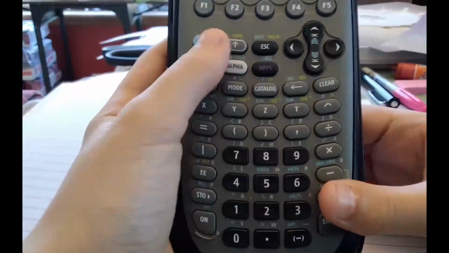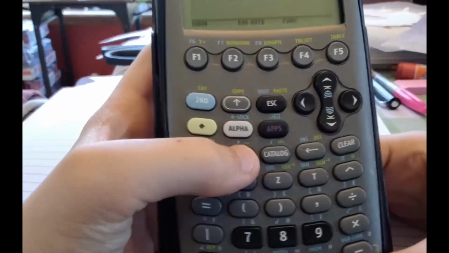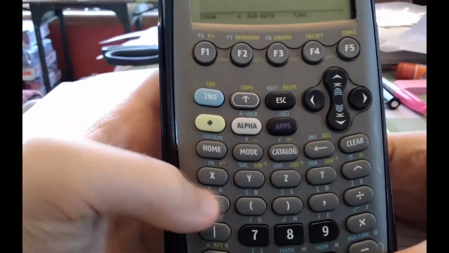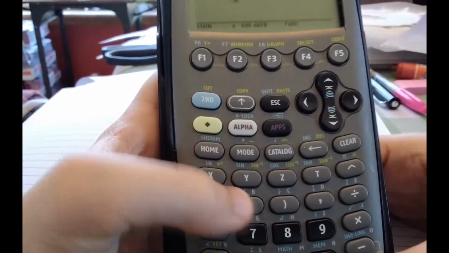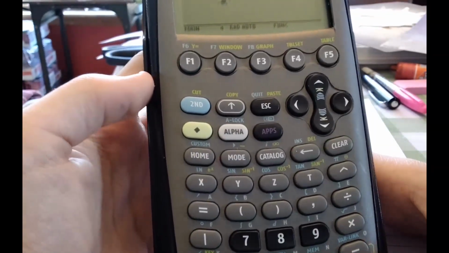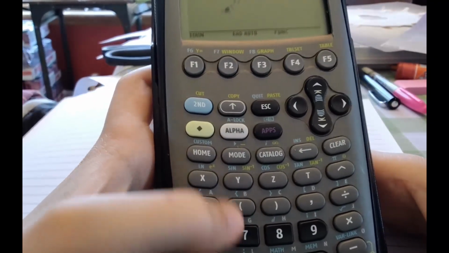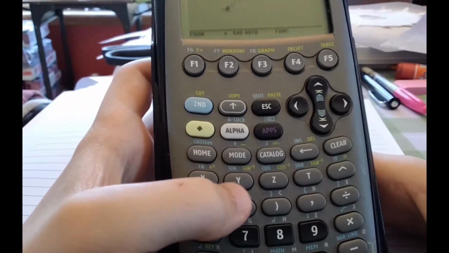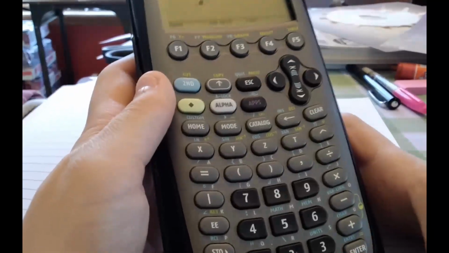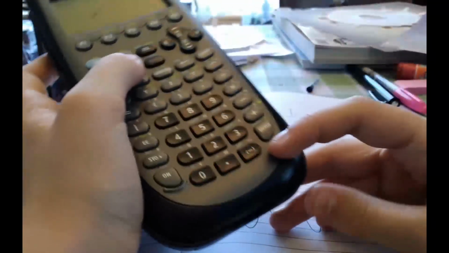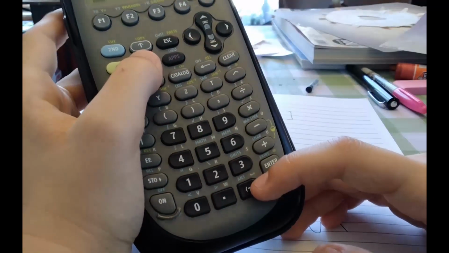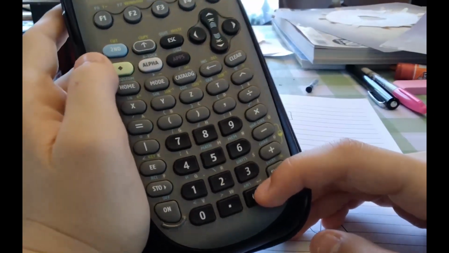lock it to caps lock, M, and then alpha again. Where's K? And then if you want to add a space, you hit alpha, and then the negative key, which gives you a space.